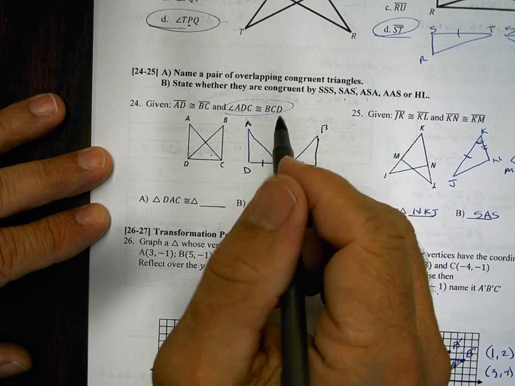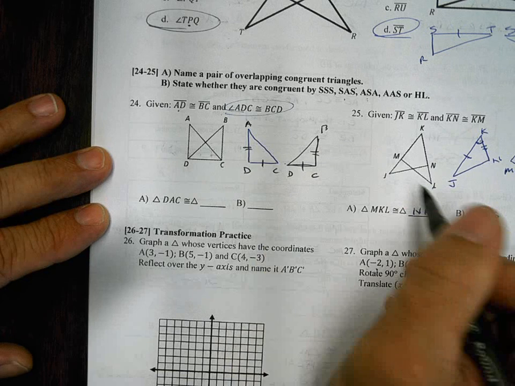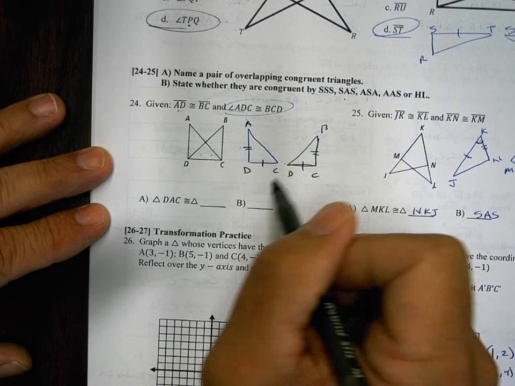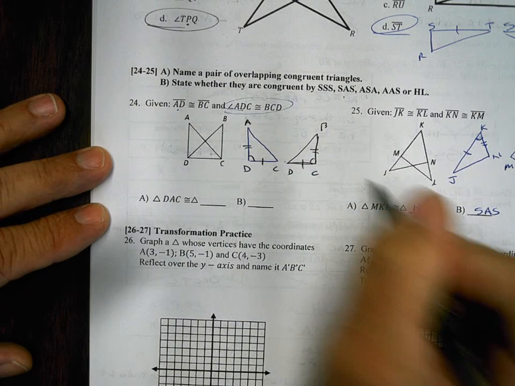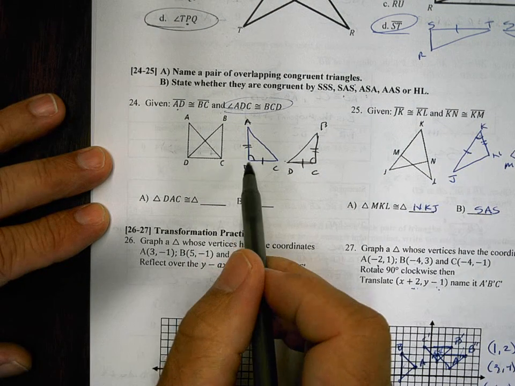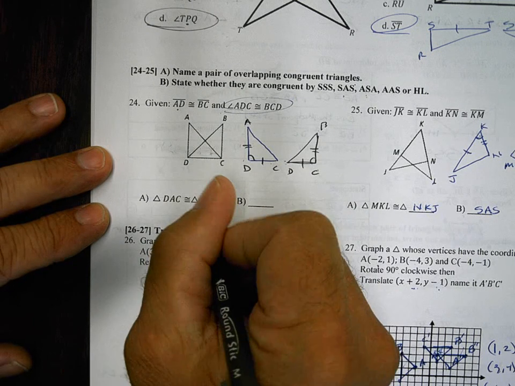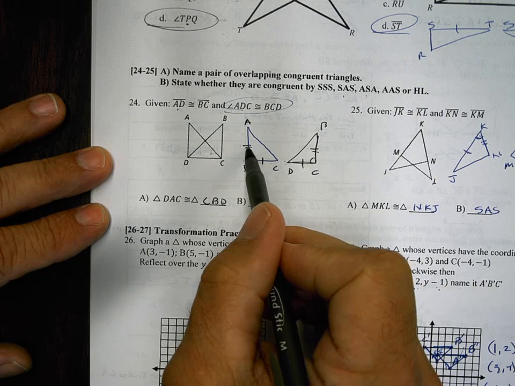And we also know from the given that AD is congruent to BC, and we know that angle ADC is congruent to angle BCD, so we can say that triangle DAC is congruent to triangle CBD by side angle side postulate.